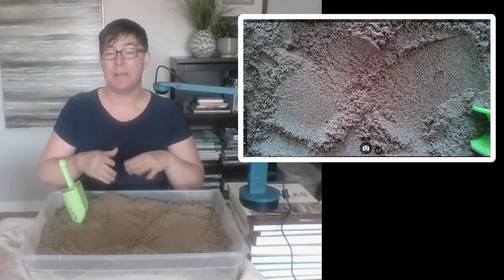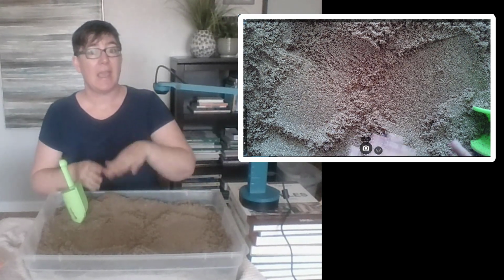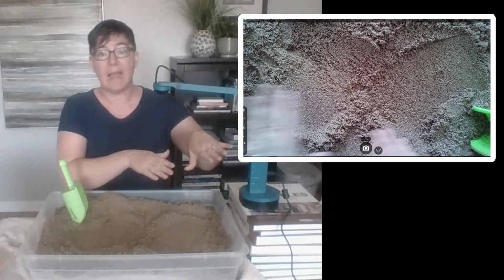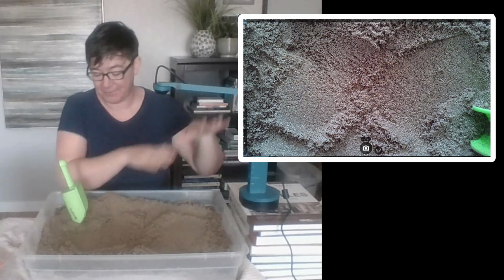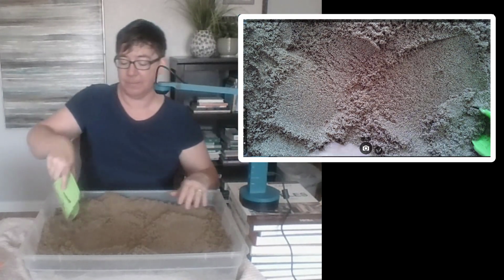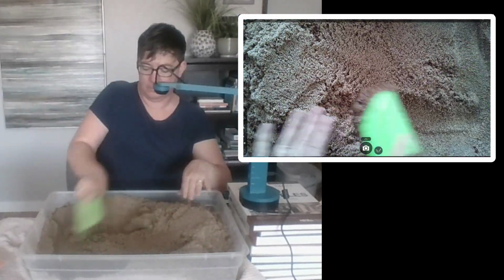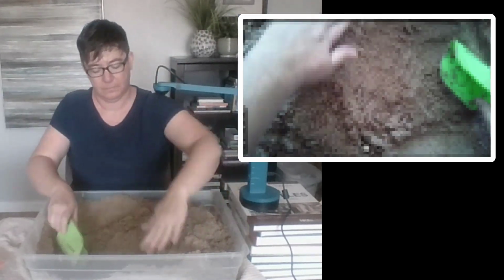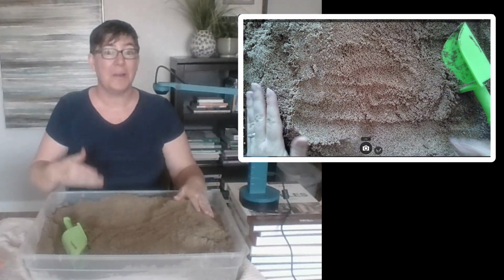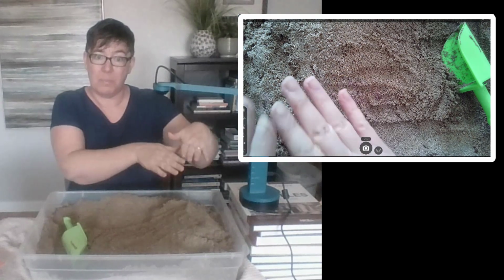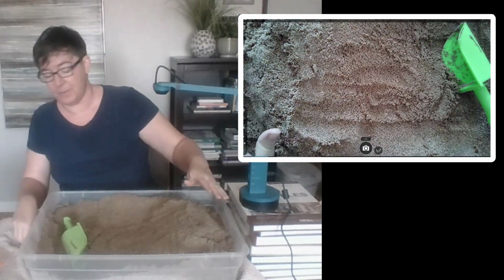Coming back to our sand table, let's create a uniform slope. I'm going to go higher on my left, and lower on the right. All right, so I hope you can see uniform slope, higher on the left, lower on the right.